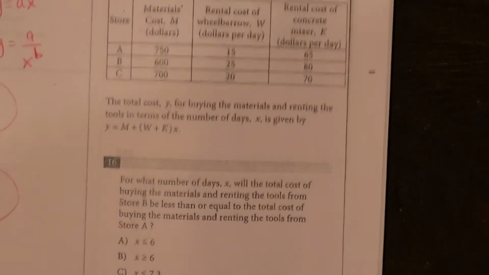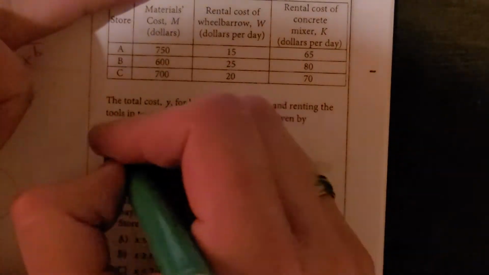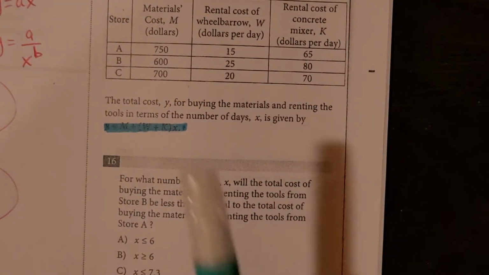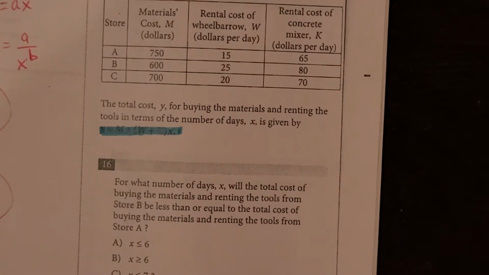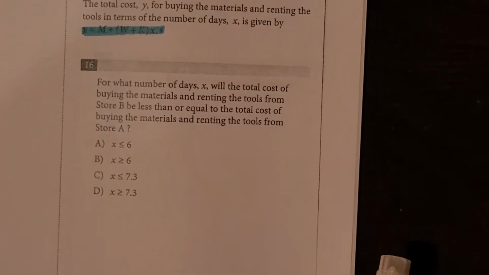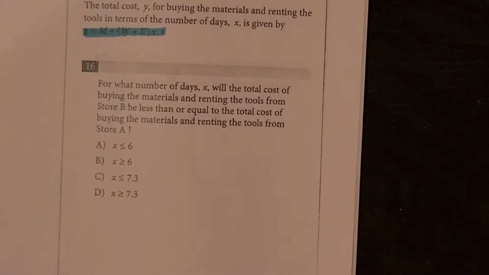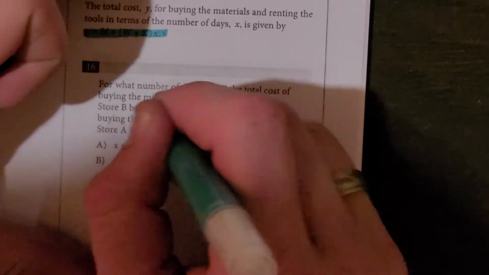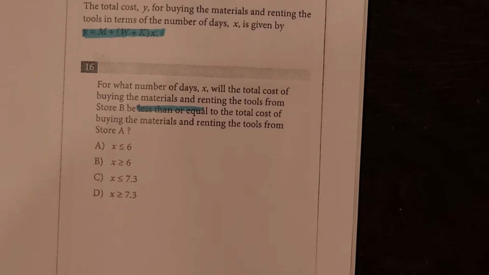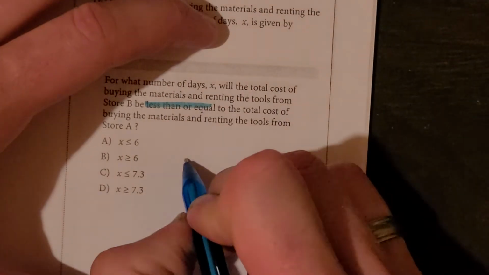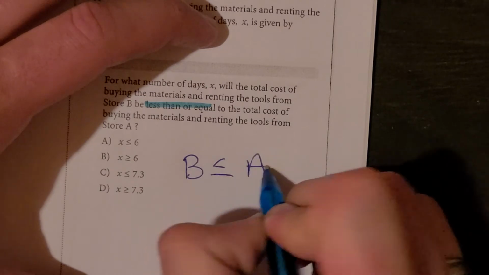Right off the bat, if it gives you a formula, that's probably important. Y equals m plus w plus k times x. Even if you don't fully understand what that formula is, you should be able to use it to answer this question. For what number of days x will the total cost of buying the materials and renting the tools from store B be less than or equal to, and I'm going to highlight that, less than or equal to the total cost of buying materials and renting tools from store A? Basically, you're trying to figure out when B is less than or equal to A.